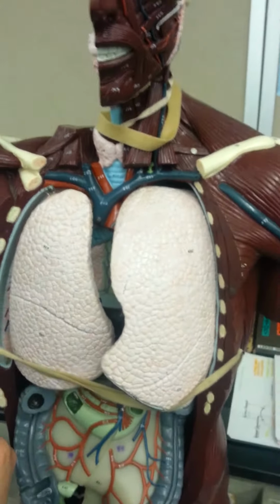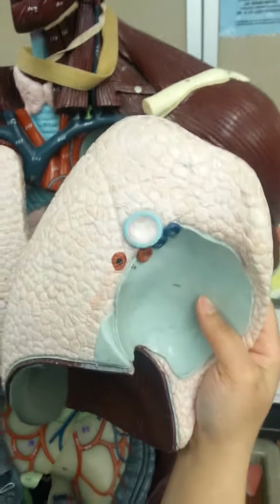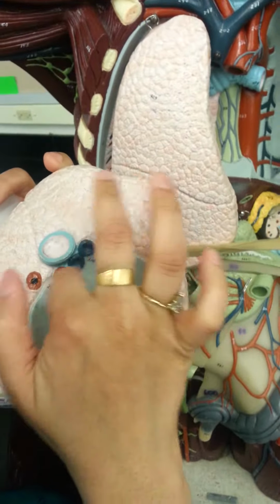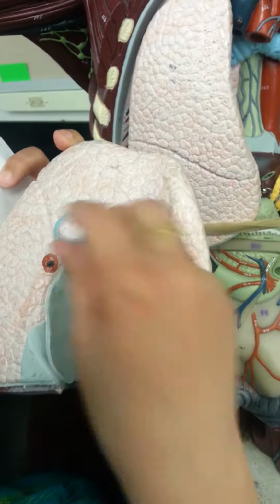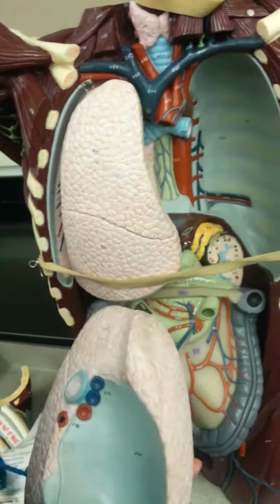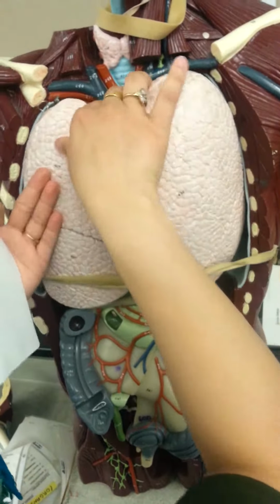Same thing with the heart. We have a hiatus, which is where all this enters. The hole is the hiatus, and the root is actually the veins and arteries and the cartilage that comes out of there. That is the root, and where they sit is the hiatus.